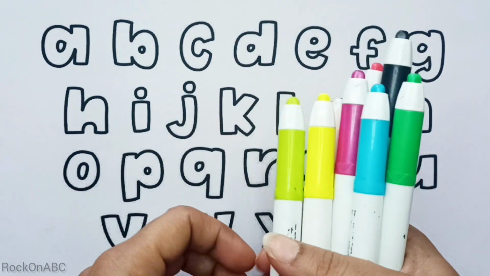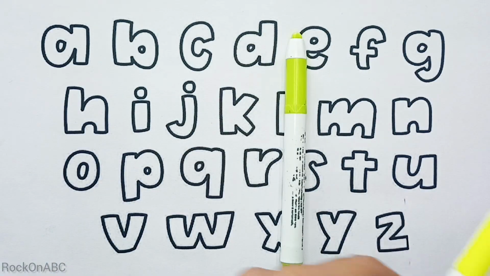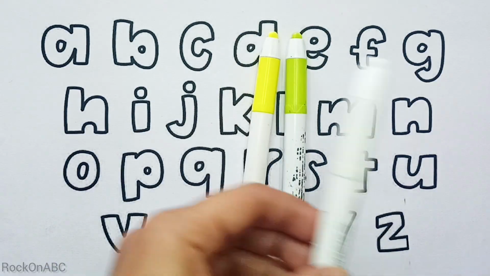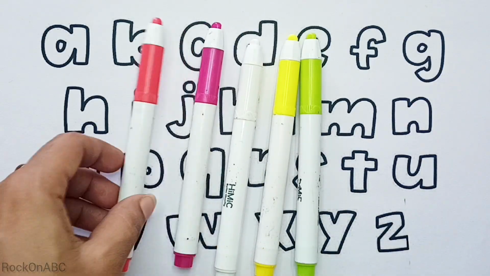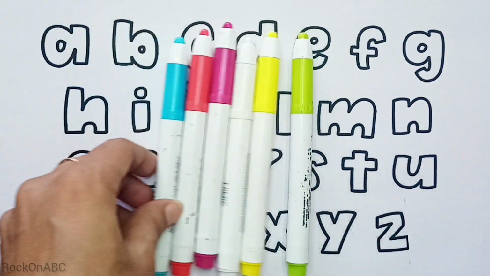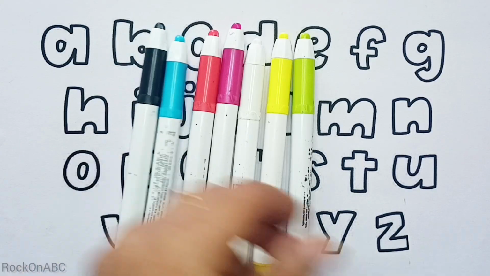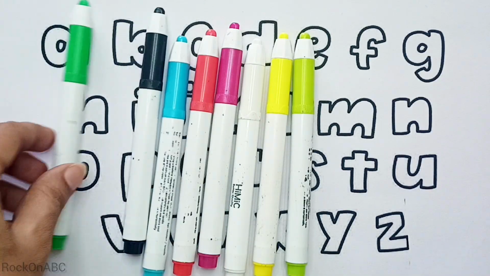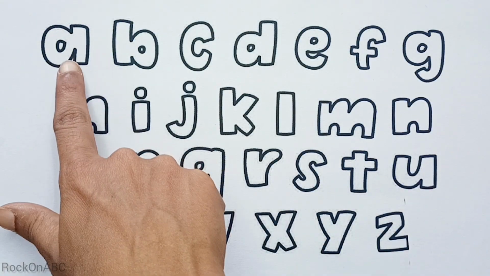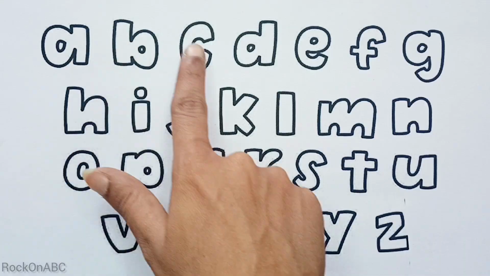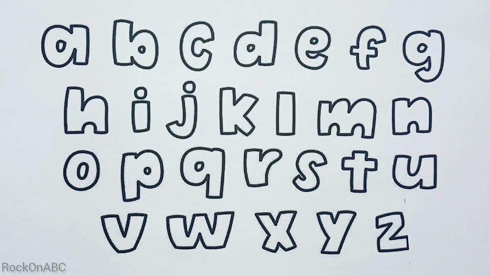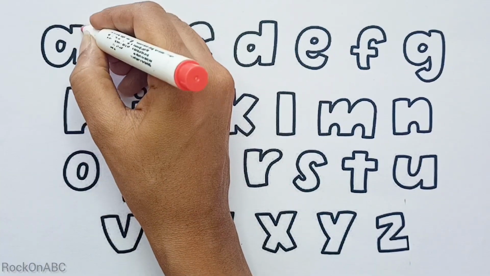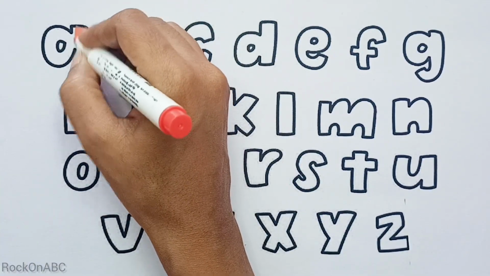Let's learn colors name. Parrot green color, yellow color, white color, pink color, red color, sky blue color, black color, green color. Today we will learn the alphabet A, B, C, D. We will paint the alphabet till Z. So let's get started. Orange color A.